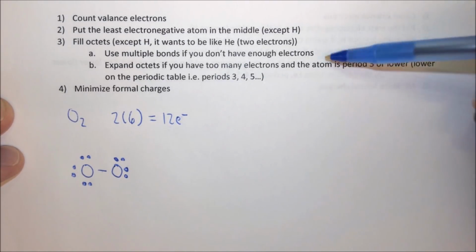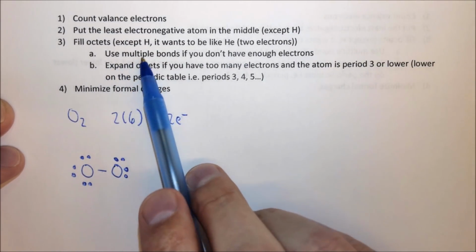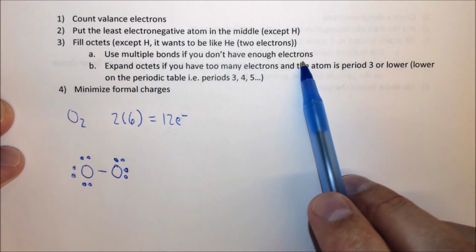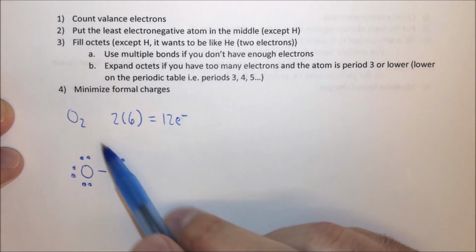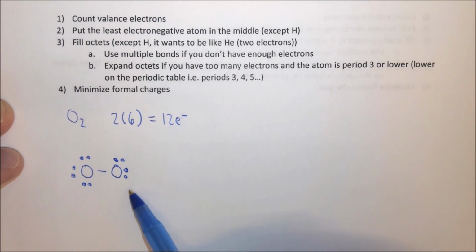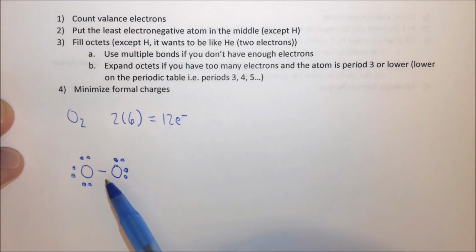This is where we need to go to these subrules, and specifically subrule A. Use multiple bonds if you don't have enough electrons. Now over the years, one thing that I've seen students do is, when they get to this point, they start over. That is a bad idea. You don't want to start over. You want to use the rules to fix what you have and make it into a proper Lewis structure.